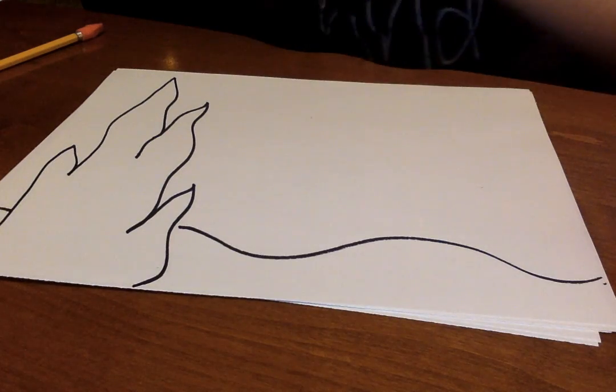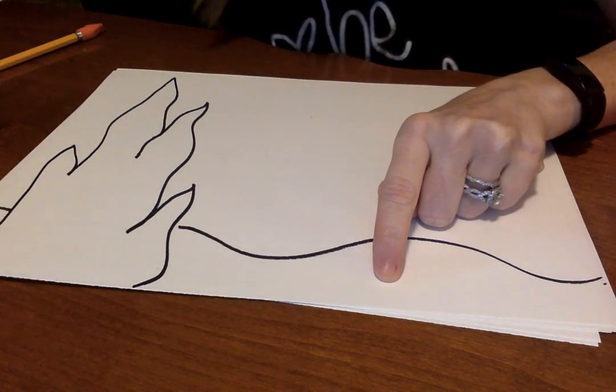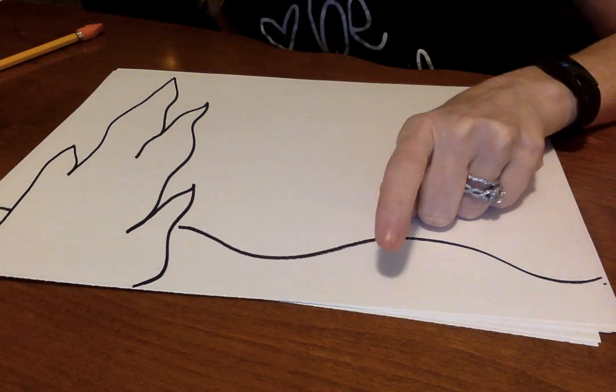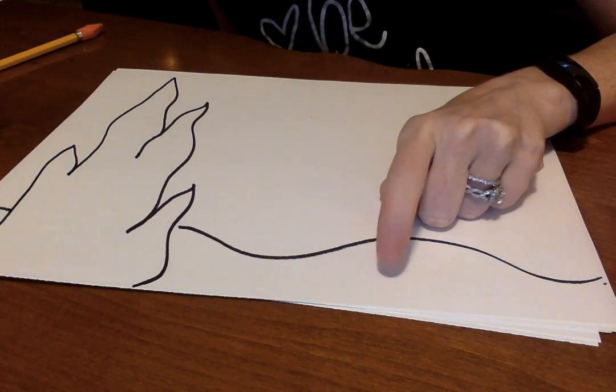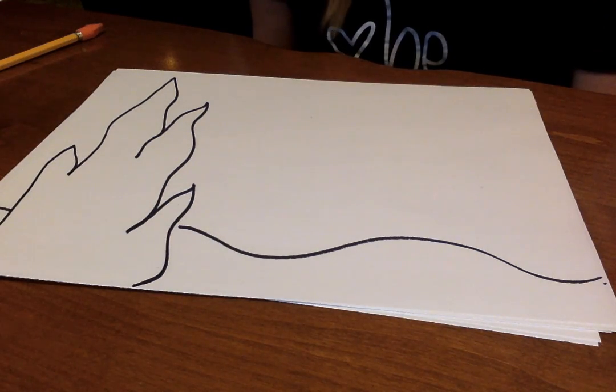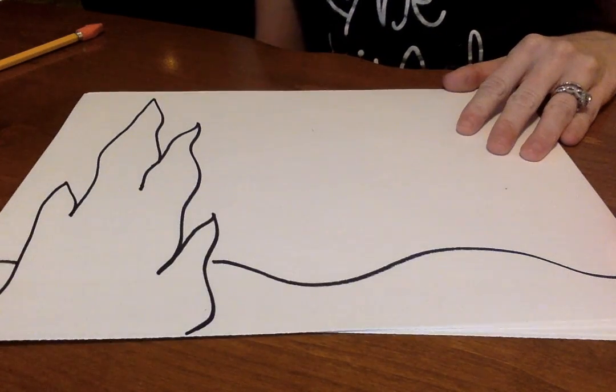Then I'm going to take another wavy line and I'm going to separate the bottom of my Starry Night. Now down here is where Van Gogh added parts of a village with buildings. You do not have to do that. I usually do not have my students do that. But if you have a lot of time and you want to practice, you may go ahead.